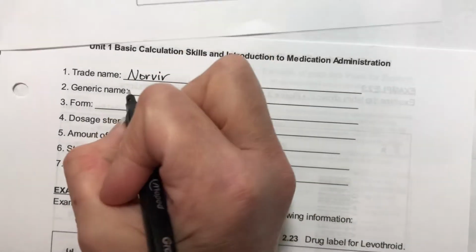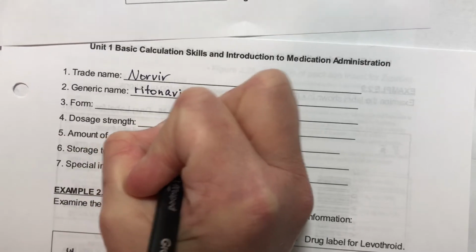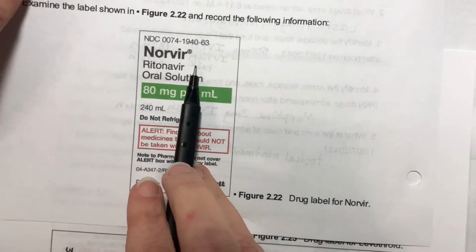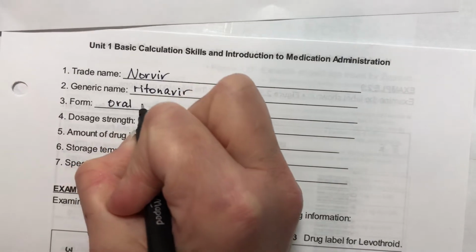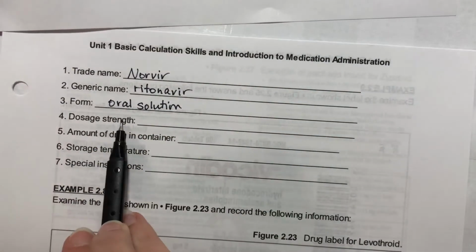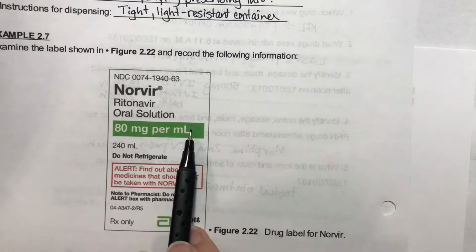So, Ritonavir. Okay. Now, what form is this in? It is an oral solution. The dosage strength is 80 milligrams per milliliter.